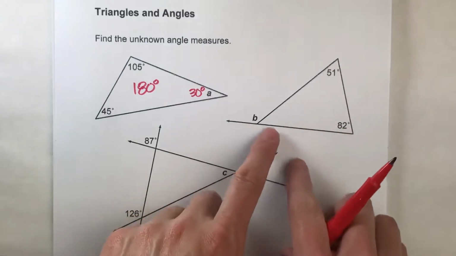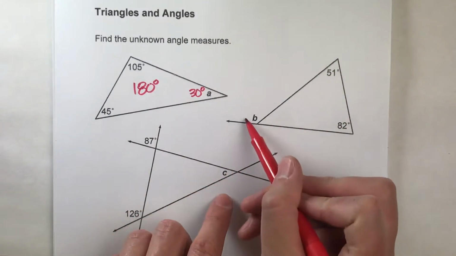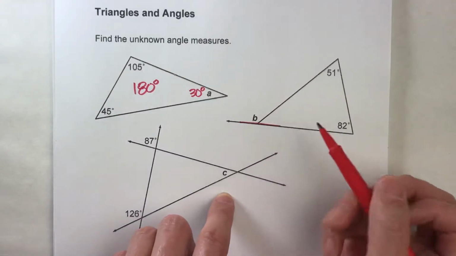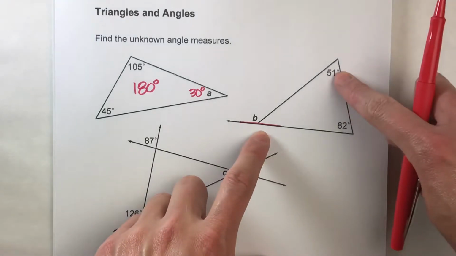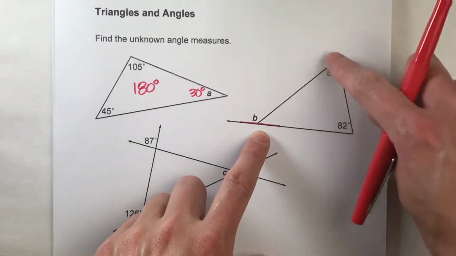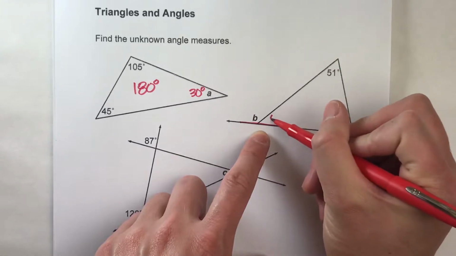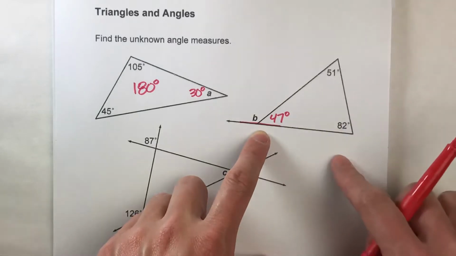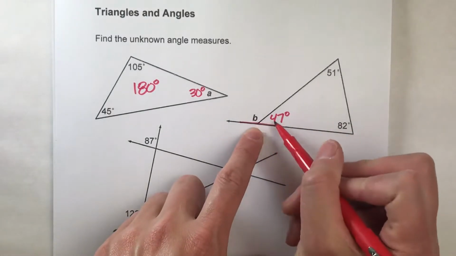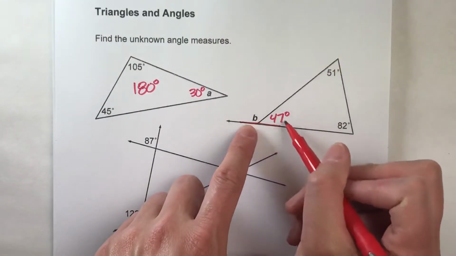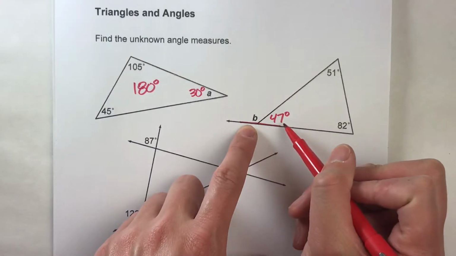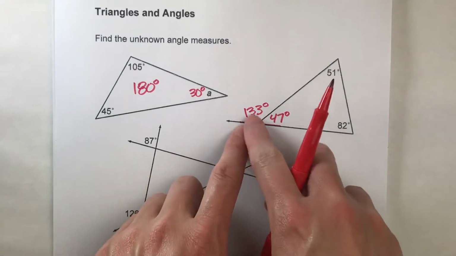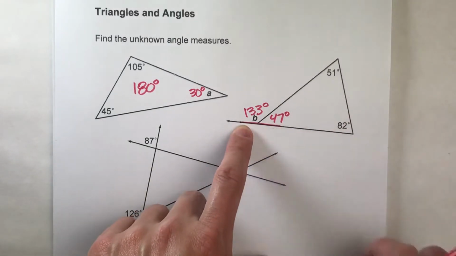One of the ways is by finding the angle next to it. Because if you notice, this angle and the angle next to it form a straight line. So they're supplementary. They have to add up to 180. All right. So if this is 51 and this is 82, they add up to 133, which means this angle here has to be 47 so that these three add up to 180. And since these two are supplementary angles, these two have to add up to 180 also. So this angle here has to be 133 degrees because these two now add up to 180.